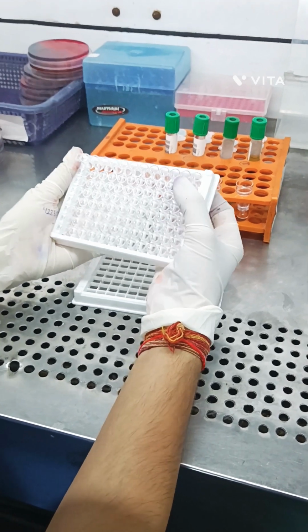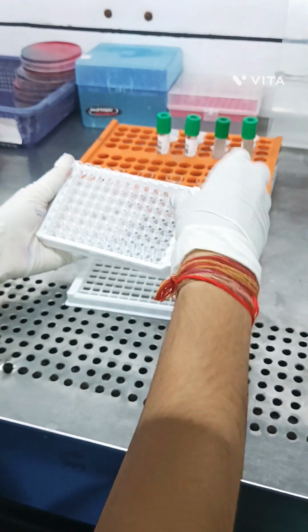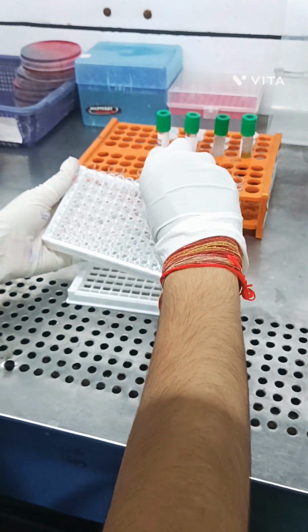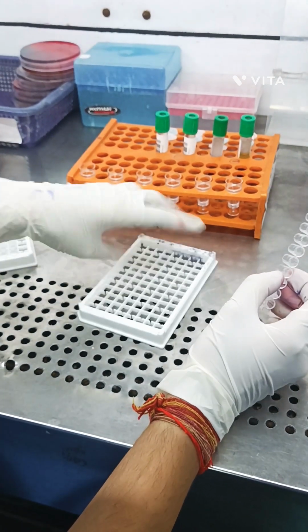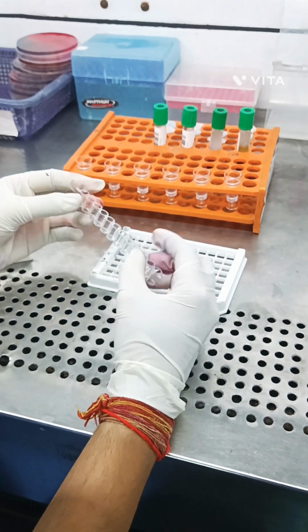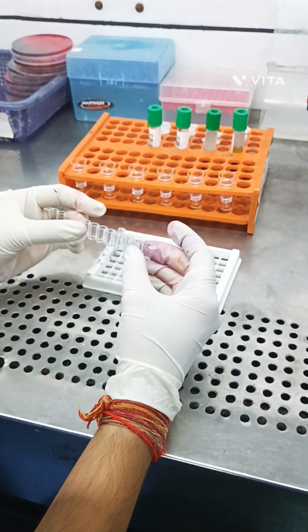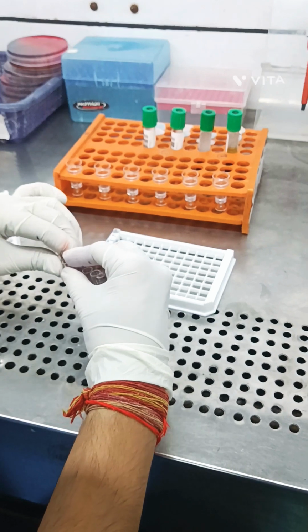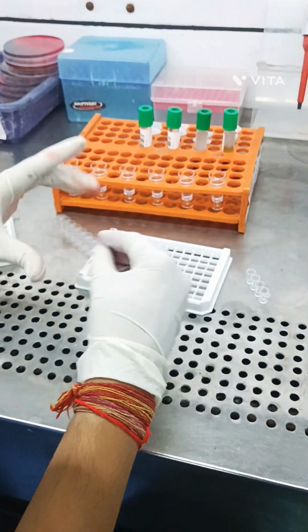Next step, we have to dilute the standards and reconstitute the standards. So first we have to take wells. According to how many samples we have, and standards 1 to 6, with concentrations from 400 to 12.5.